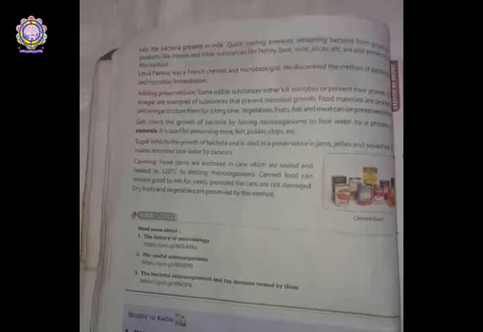Salts and sugars inhibit the growth of bacteria. Inhibit means stop, and it is used as a preservative in jams, jellies, and squashes.